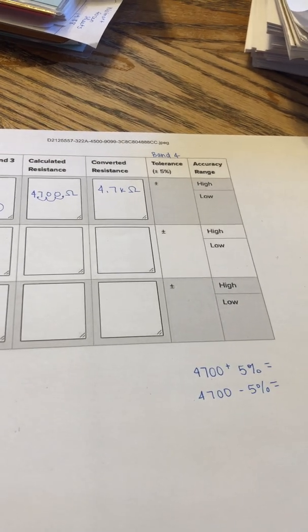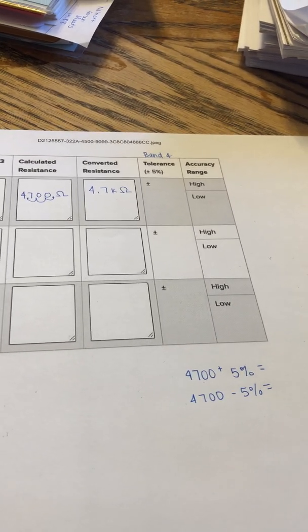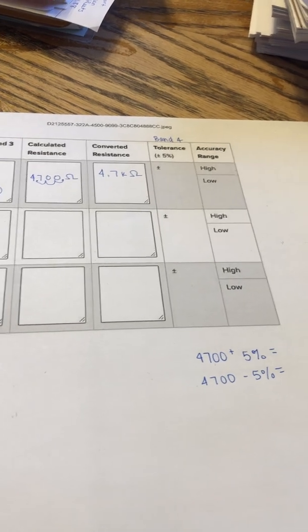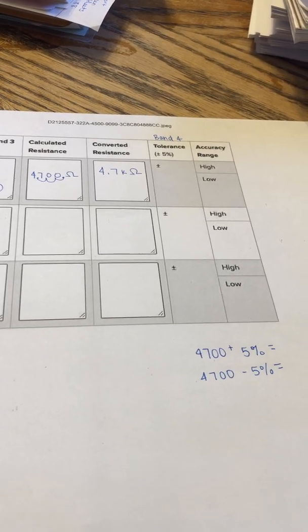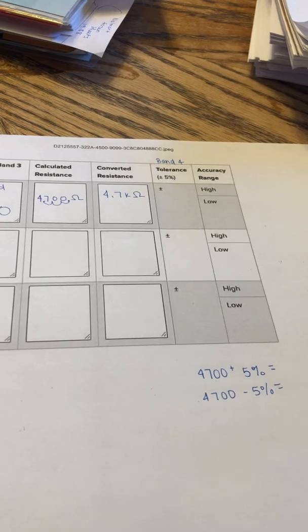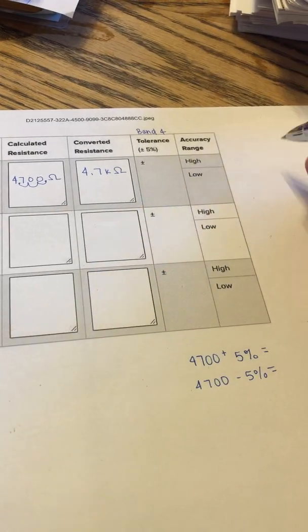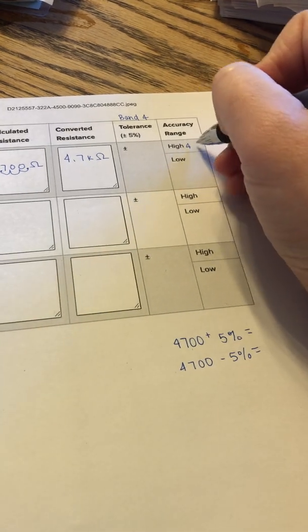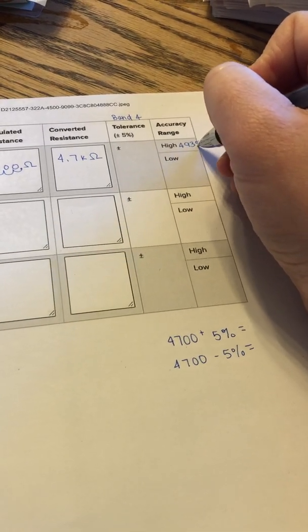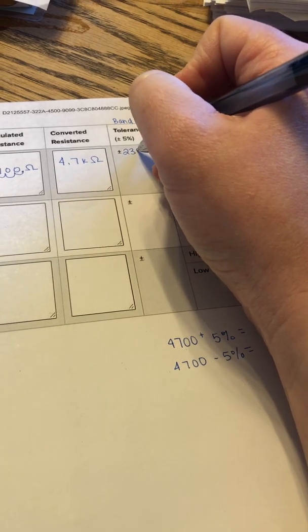So 4,700 plus 5% is 4,935. Sorry, 235 is what you're gonna plus or minus.